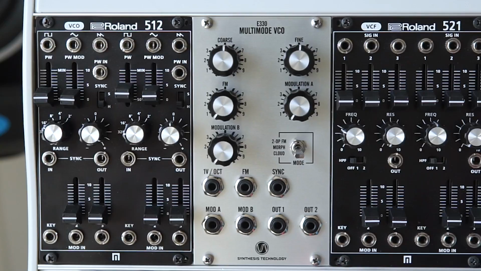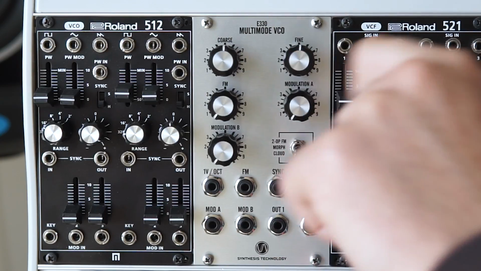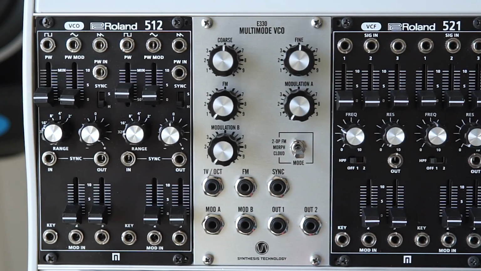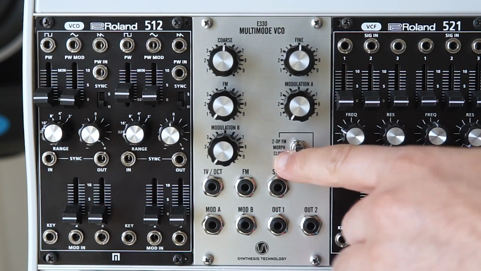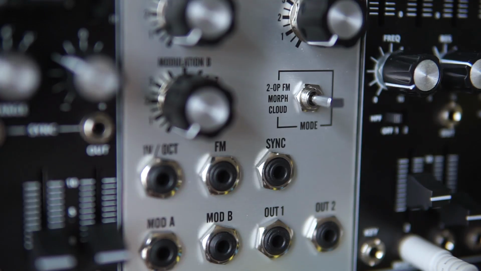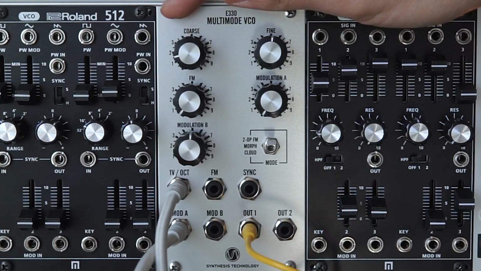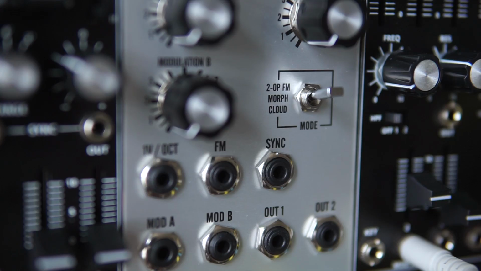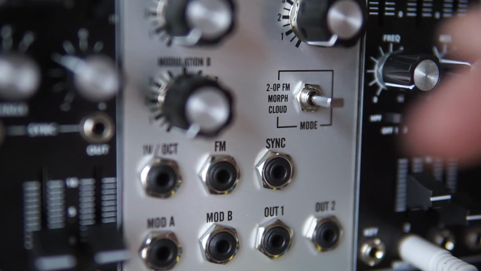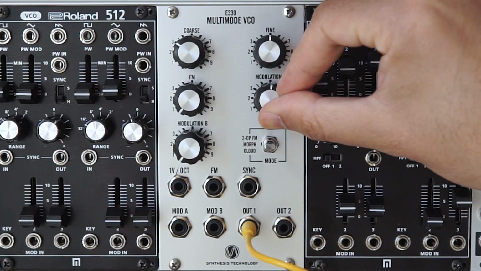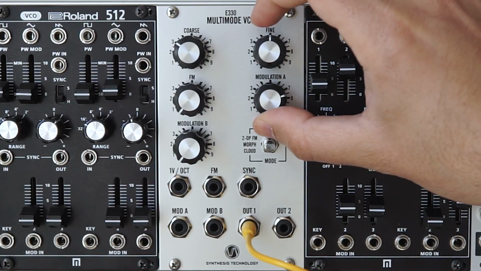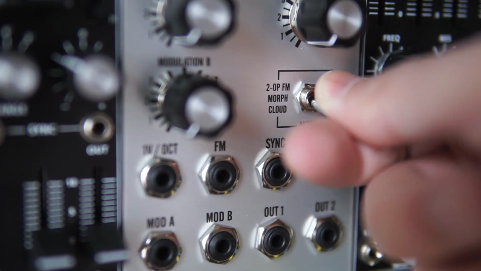My name is Sammy, and this is the E330 Multimode VCO from Synthesis Technology. Now this is a digital oscillator with 3 modes of operation, selectable with this switch right here. So the top mode is 2-operator FM. The middle section is morphing wavetables. And the final mode gives you a cloud oscillator.